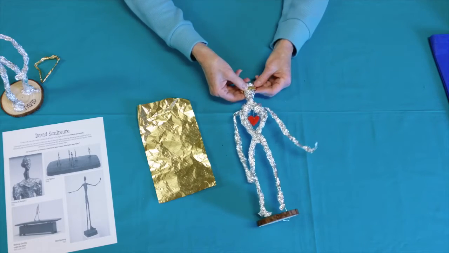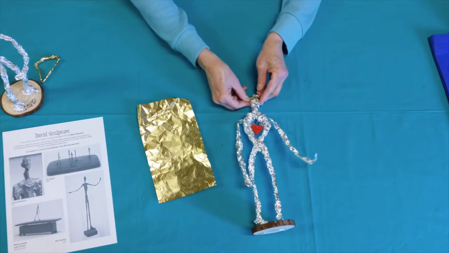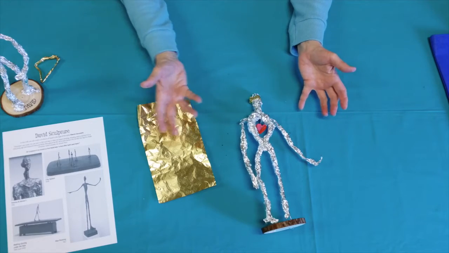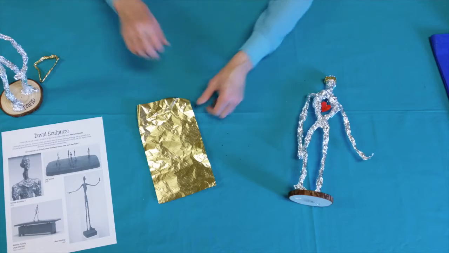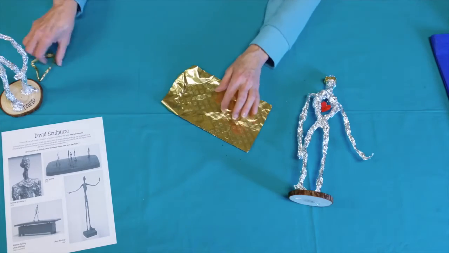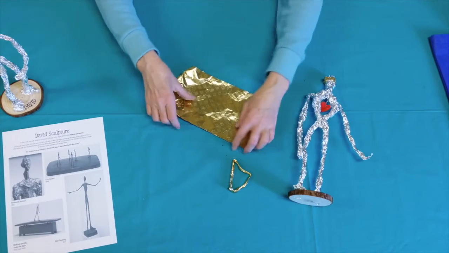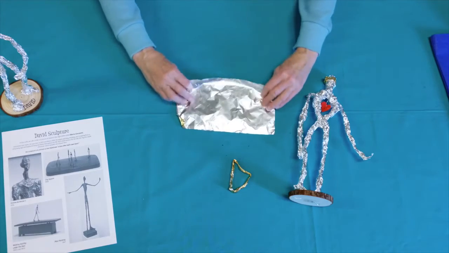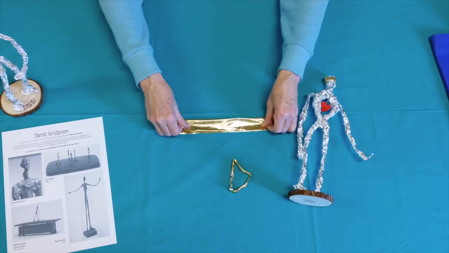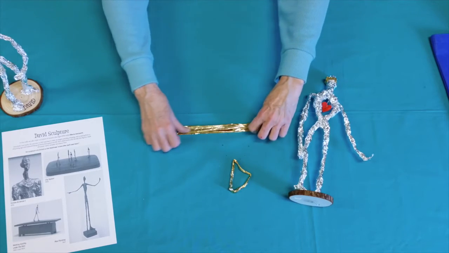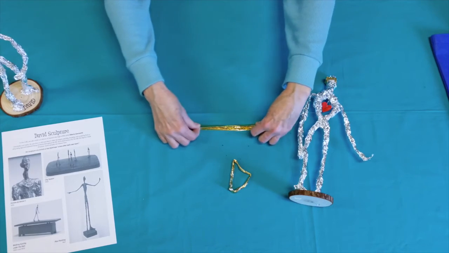This aluminum foil is just wonderfully forgiving. You can just squish it and it will stay in place. The other thing David is noted for is his harp or his lyre. And this is the one I made earlier. And again, what I did with my foil was just, and here's a different way of rolling it. You can fold it in half and then fold it in half again and then fold it in half again and just make a nice little tubular shape.